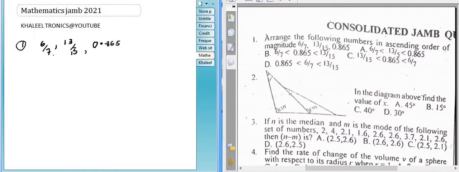So 6 by 7 is going to give you in decimal... So these are in fractions, so we want to convert them to decimals in order to find the highest number.